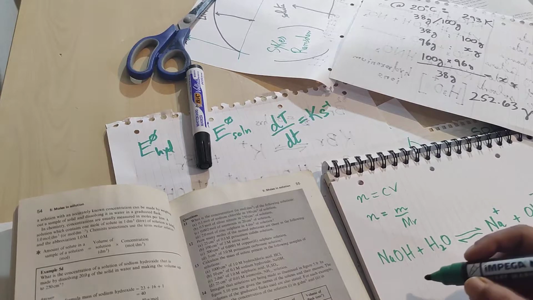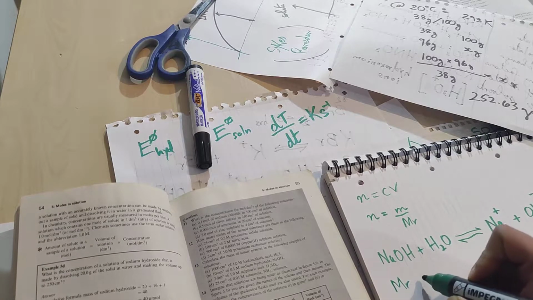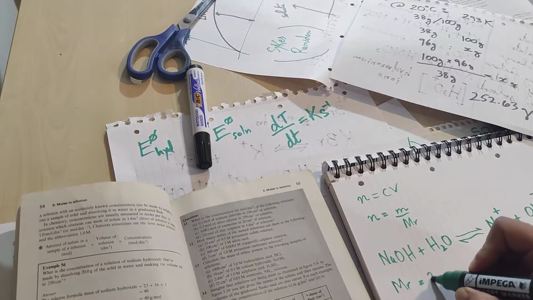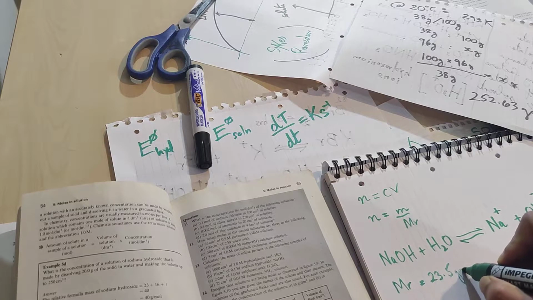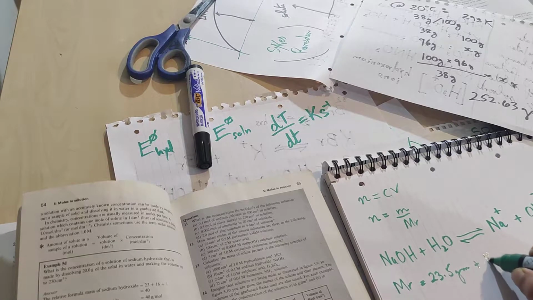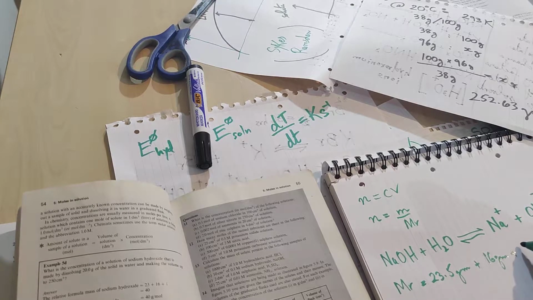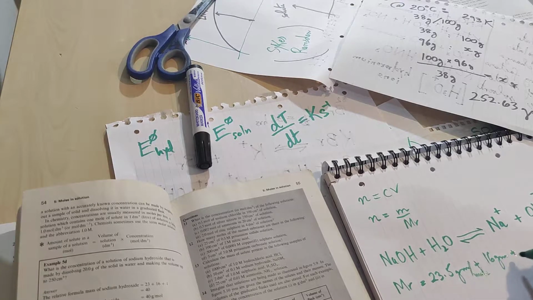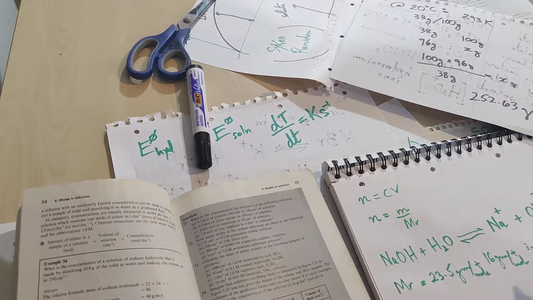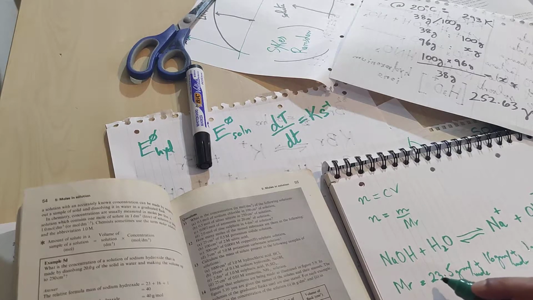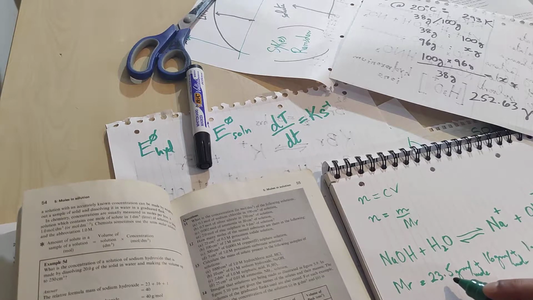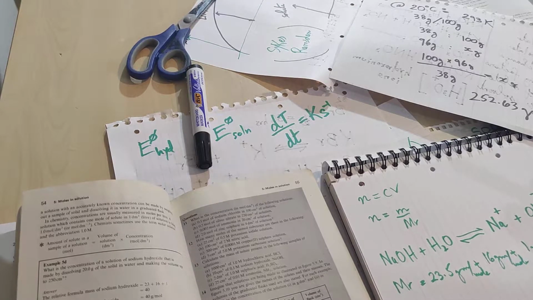Now, the molecular mass of sodium hydroxide is 23 grams per mole of sodium plus 16 grams per mole of oxygen plus hydrogen 1 gram per mole. That'll give you 40 grams per mole.